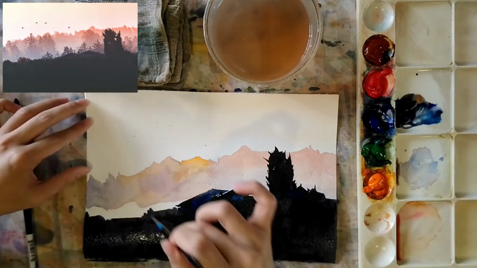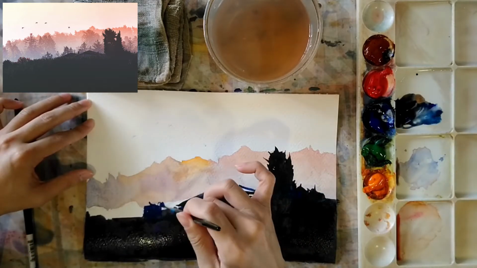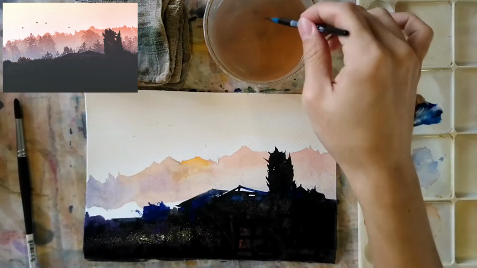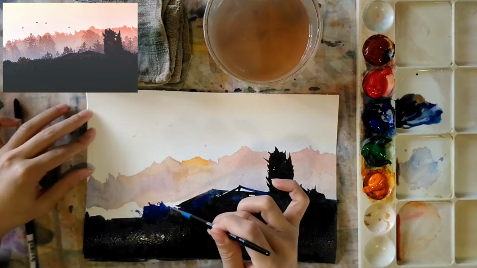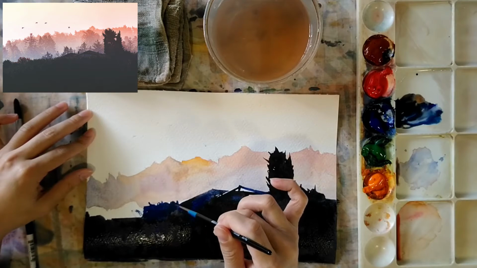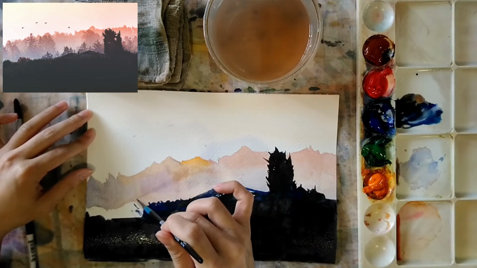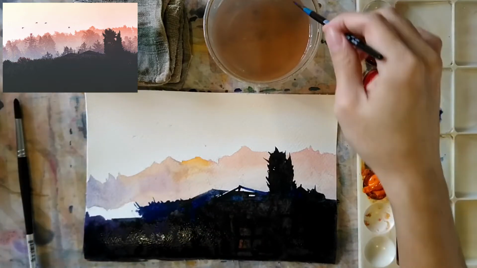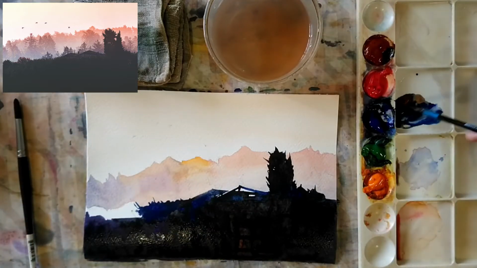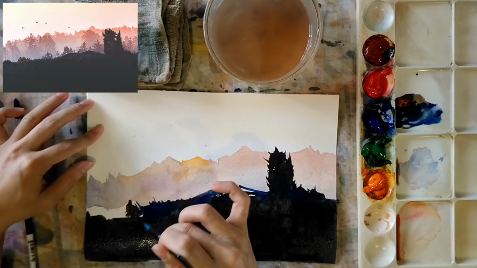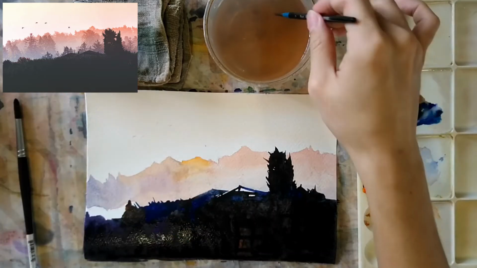I'm just trying to have all these different colors and all these different strokes that will make up the trees to the left hand side of the house, and we can have all these very quick kinds of small strokes for some of the trees right there.